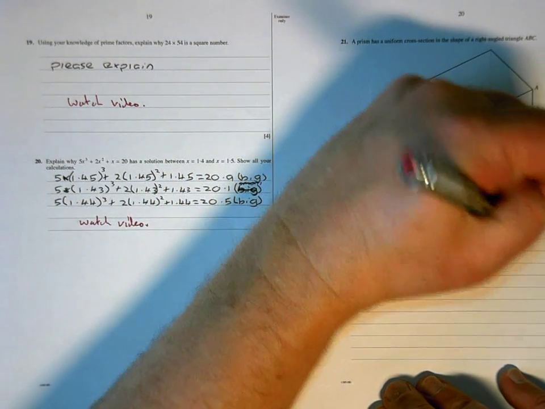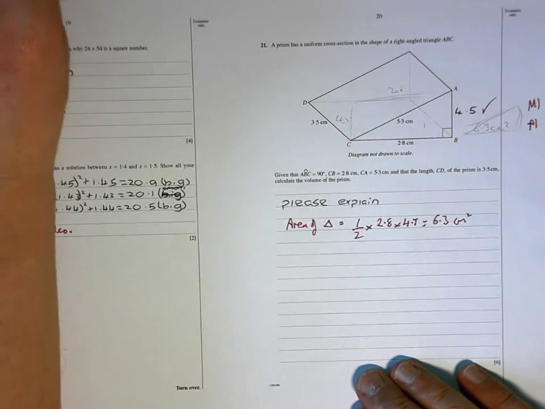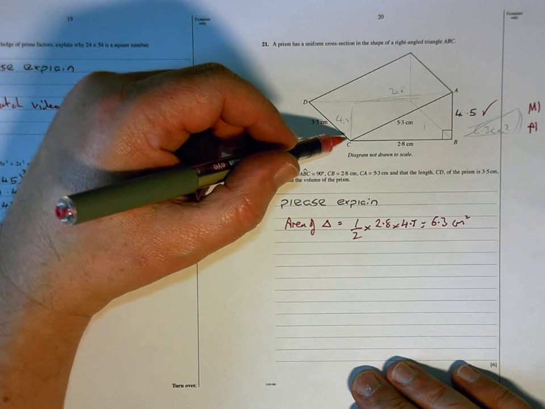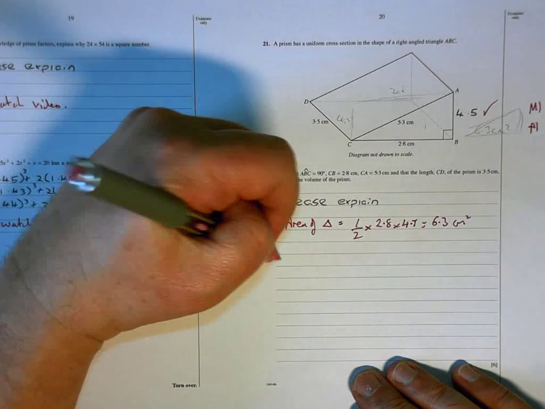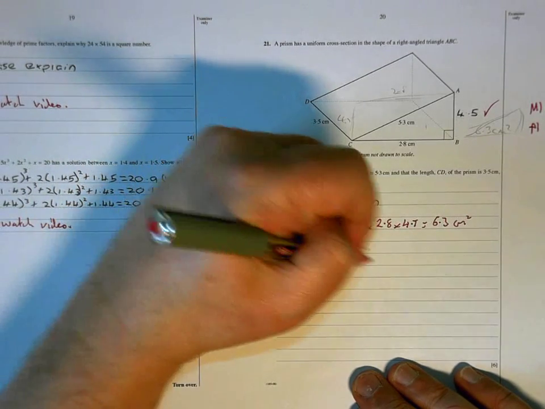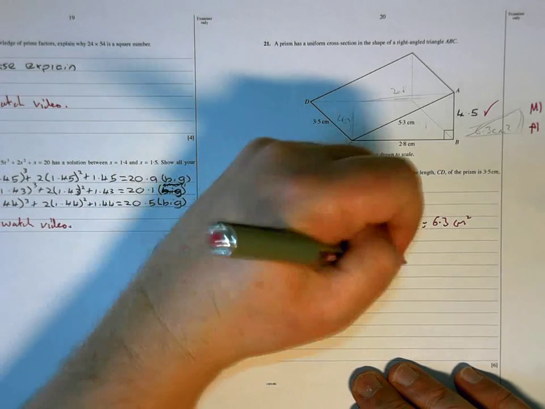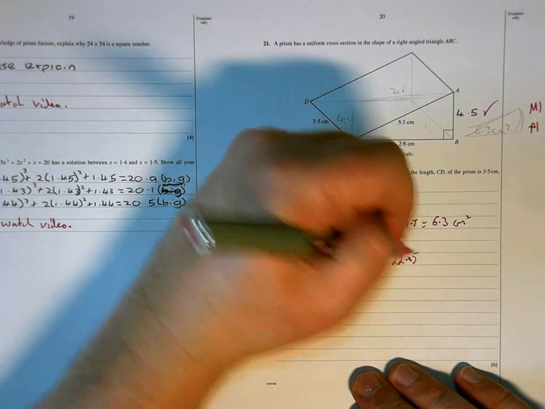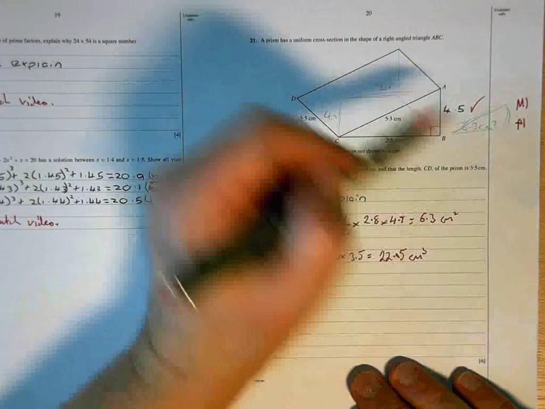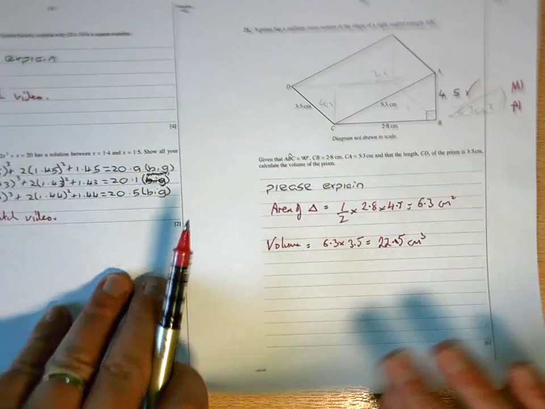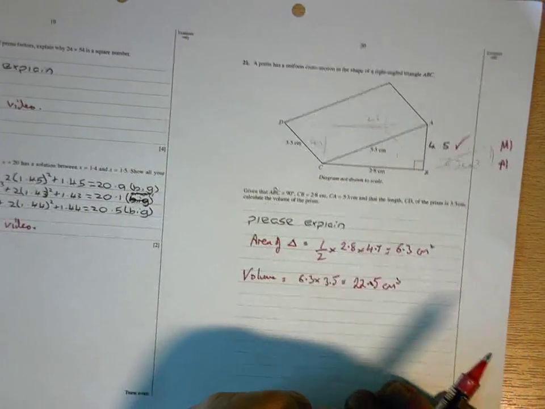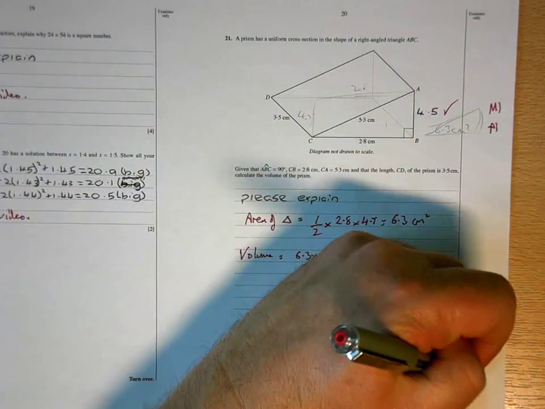That works out to be 6.3 centimeters squared. And then from there, to work out the volume of it, you have to multiply that area by 3.5. But well done, because you need to use Pythagoras to do that. You haven't, so I'm not sure how you did it, whether you actually drew it accurately, but 4.5 is right, so you get the marks.